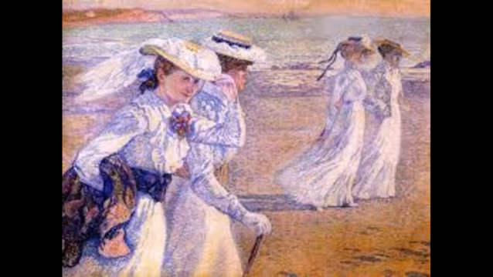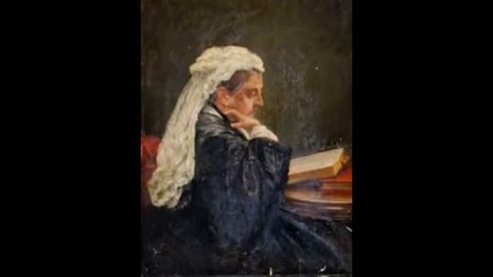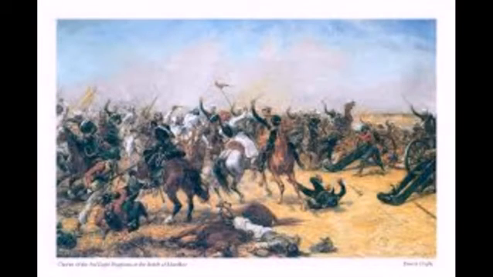1877, Confederation of British and Boer States established in South Africa. 1878, the Congress of Berlin is held. Disraeli announces peace with honour. 1879, a trade depression emerges in Britain. The Zulu War is fought in South Africa. The British are defeated at Isandlwana, but are victorious at Ulundi.